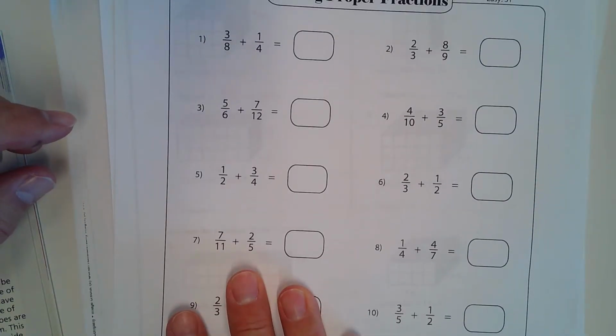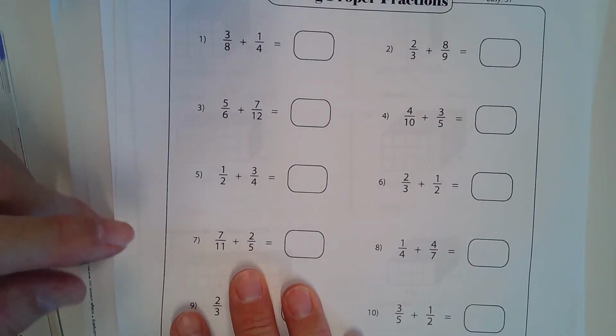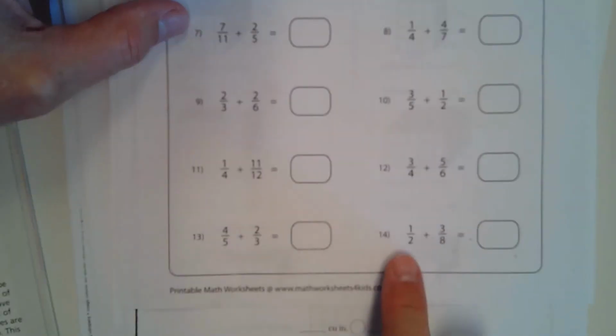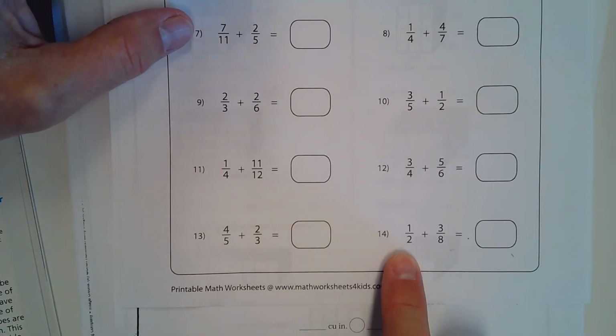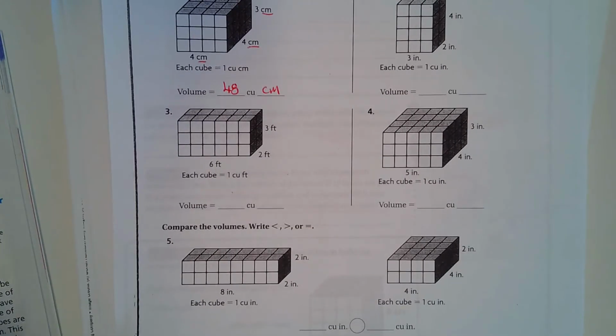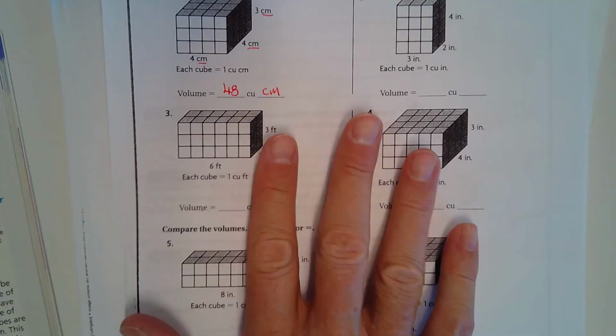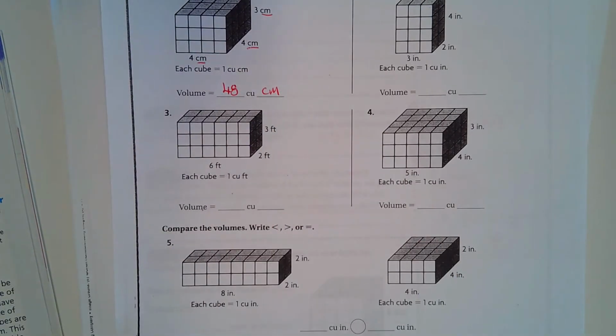This sheet here, 1 through looks like 14. And again, I think most of you had finished this in class. So get that done, get this math done, and then you've got a crossword puzzle, I believe, to do.